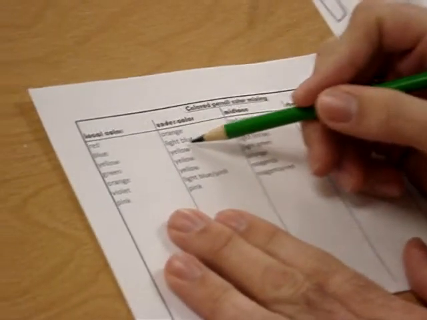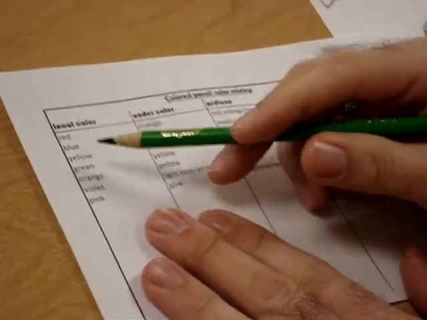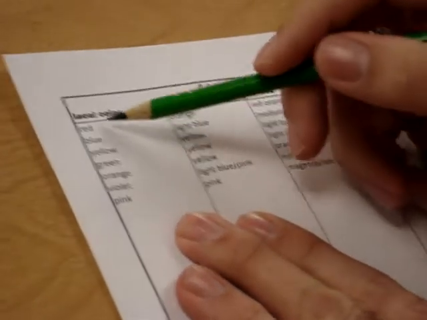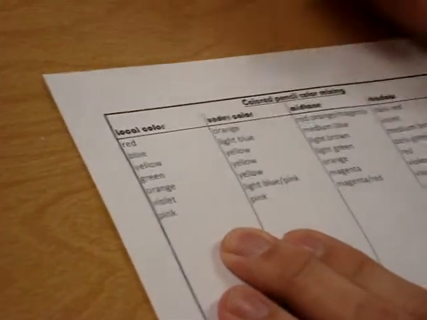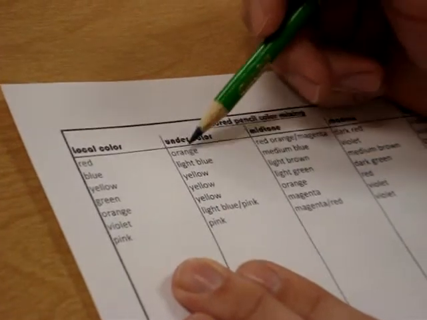Every color is going to have an undercolor. And the undercolor is not always related to the local color. Local color is what color you want the object to appear. So if you wanted to make a red sofa, that's the local color of red. But underneath, you're going to have orange. And the reason for this is so we don't see the white of the paper coming through. We'll see the color that's underneath.